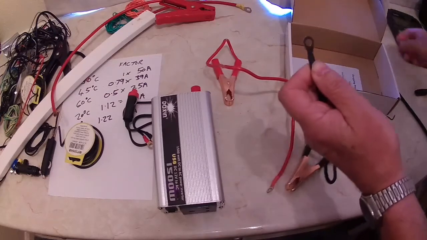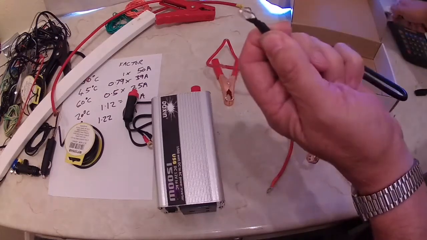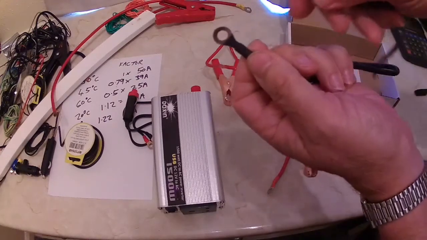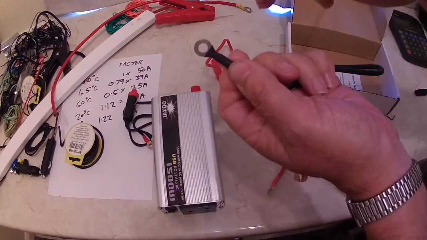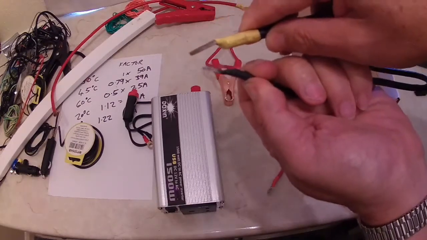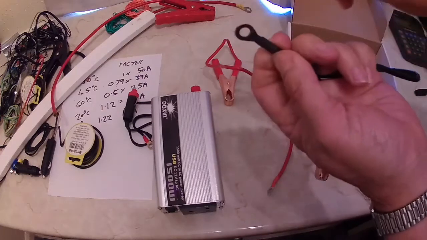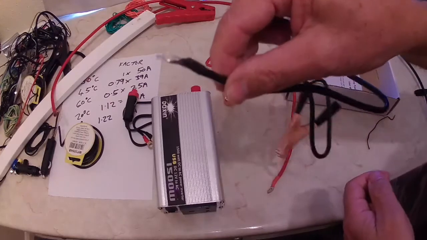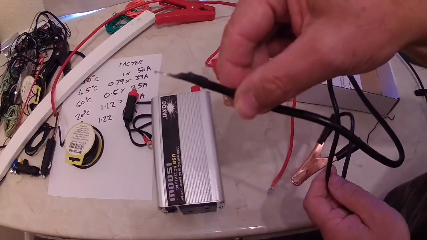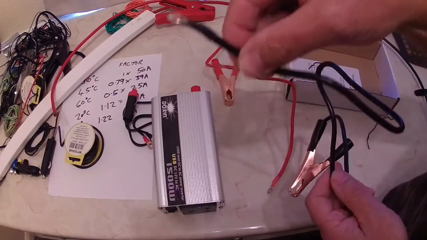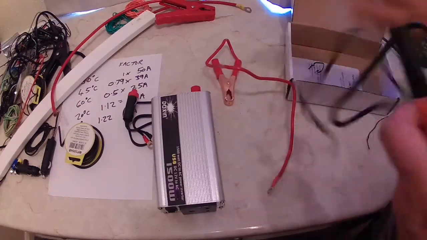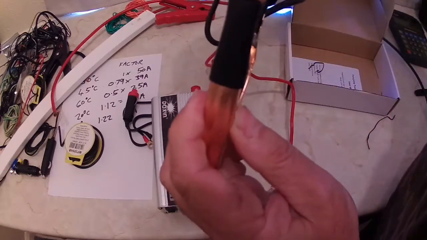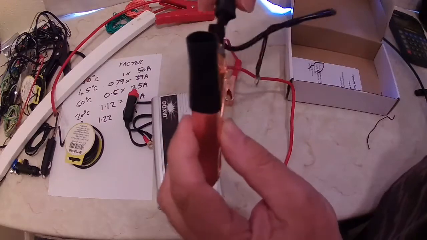Now, if you look at the eyelet, it's as thin as paper. You can see the thickness. Okay, hopefully you can. Is that going to carry up to 120 amps? Pull this apart. Okay, it is soldered, but it's not clamped in any way.